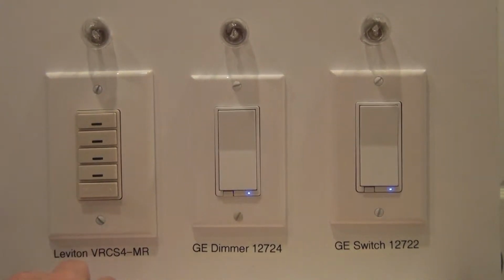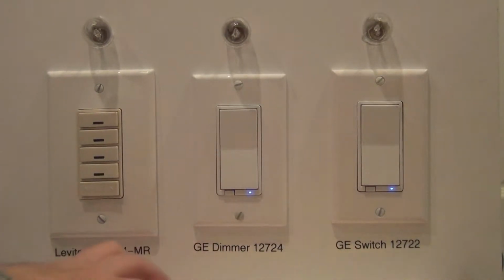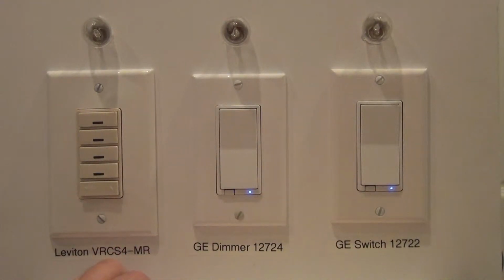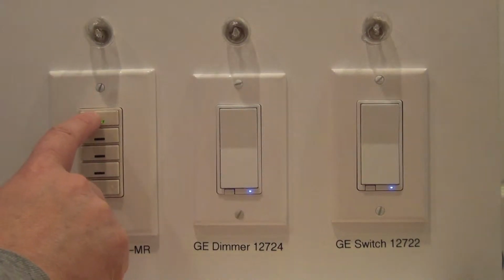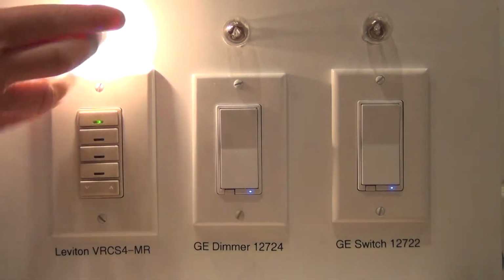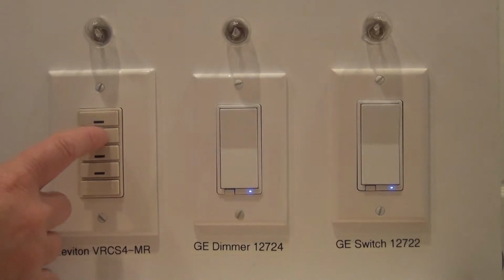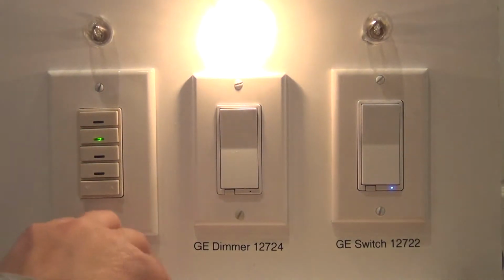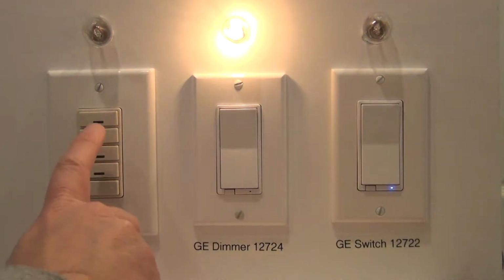So I have my scene controller set up so it is controlling the dimmer switch and the GE switch. This is the Leviton VRCS4 and it's on the VeraEdge using the UI7, and this works fine for the most part. Turn on the light, the LED comes on, can turn it off. Doing these one at a time, everything works as it should, and it always does.